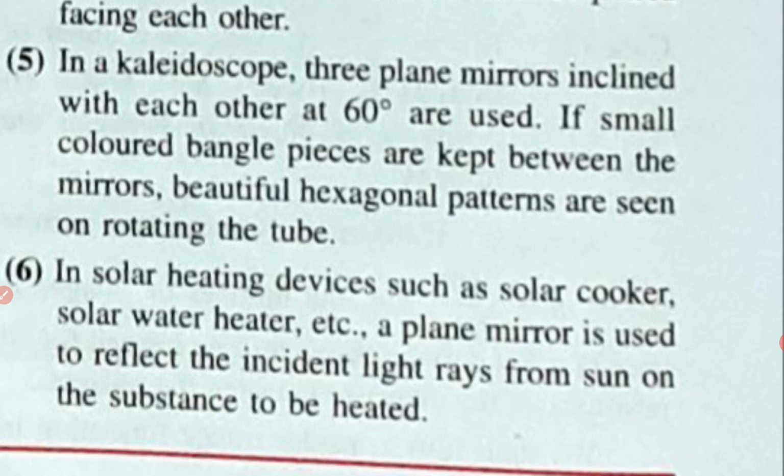A plane mirror is used to reflect the incident light rays from the sun to the substance to be heated. In fact, we can use curved mirrors also. That is our next topic, which shall be discussed in our next video.